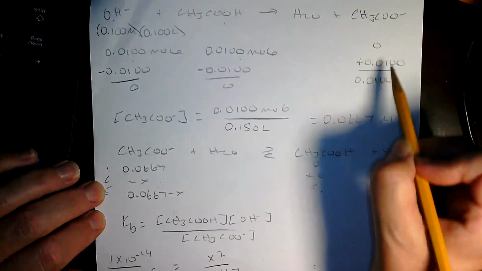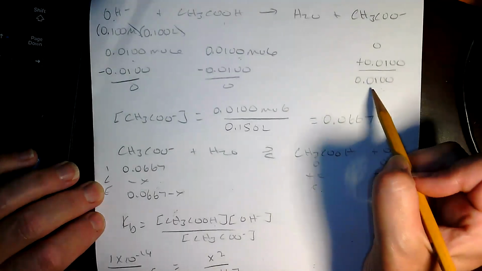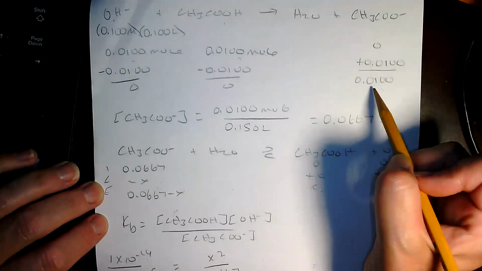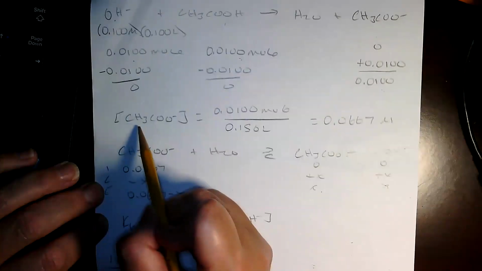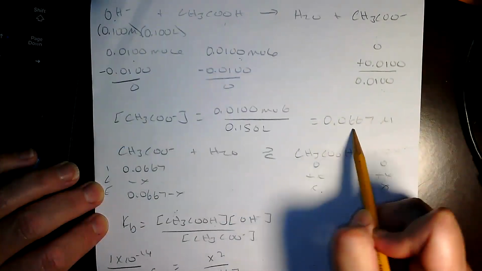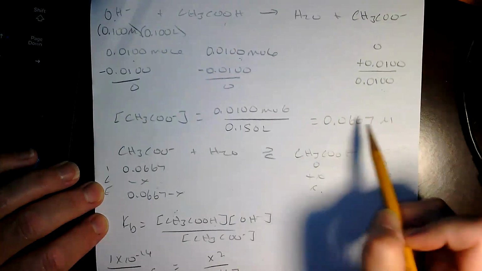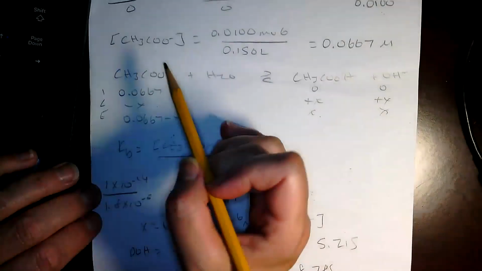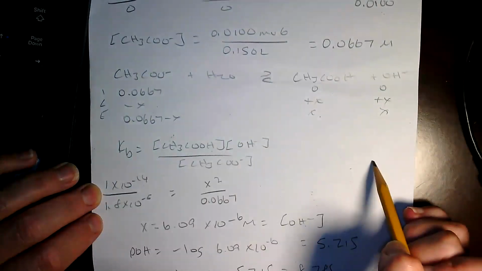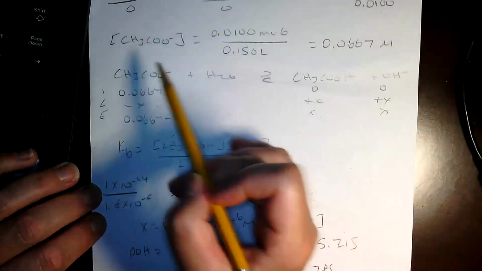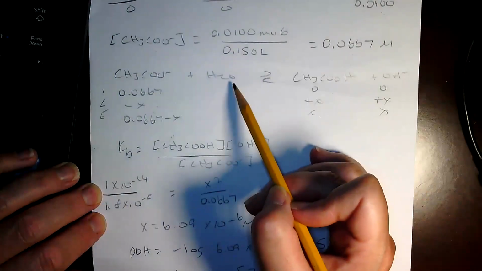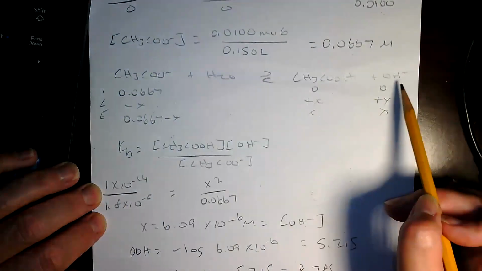But we can't figure out the pH directly from the acetate ion. So what we're going to do is calculate the concentration of the acetate ion. And since the acetate ion is a base, we're going to do a weak base problem. So we've got our acetate reacting with the water. We're producing acetic acid and hydroxide.